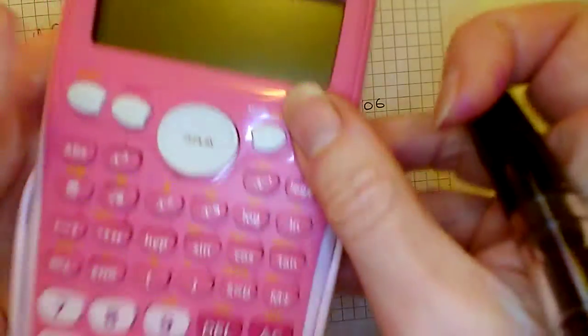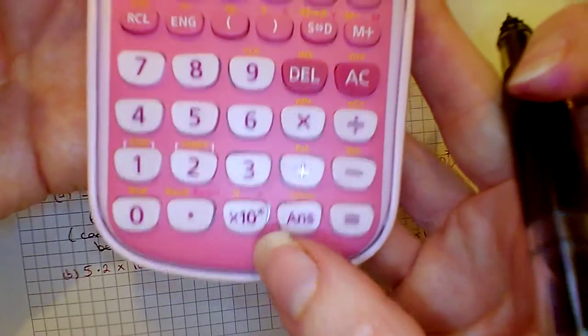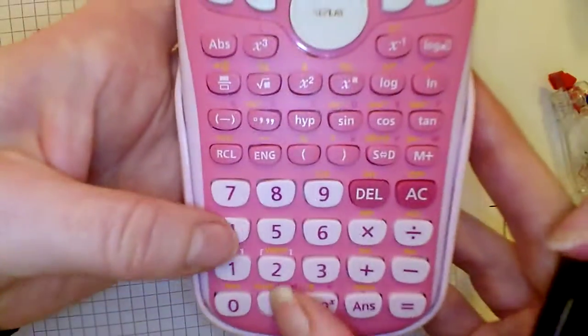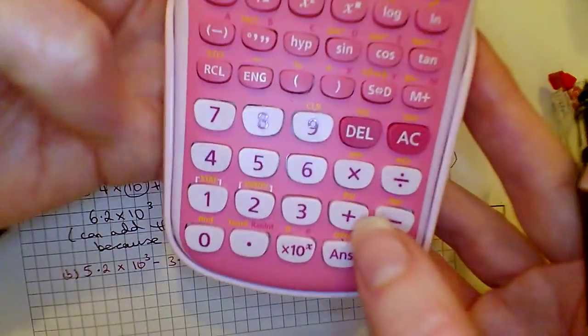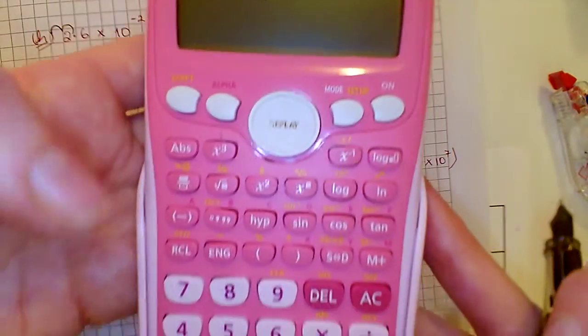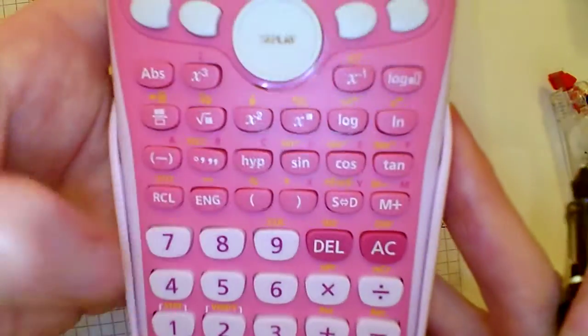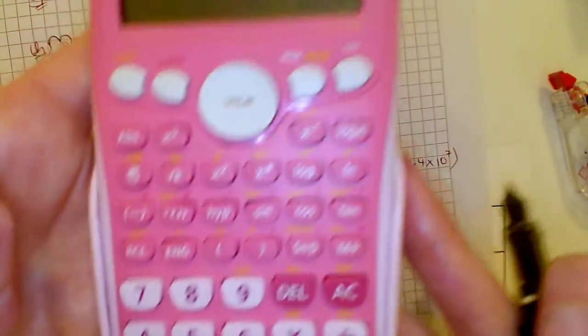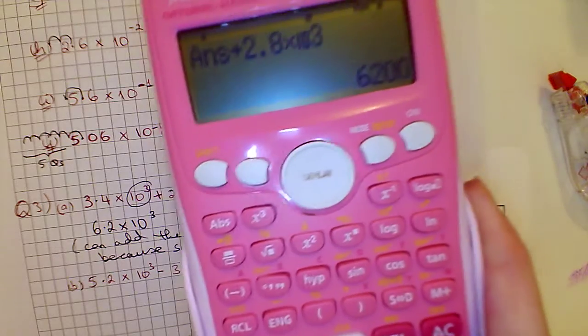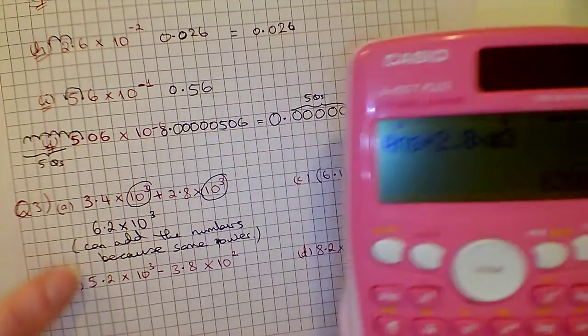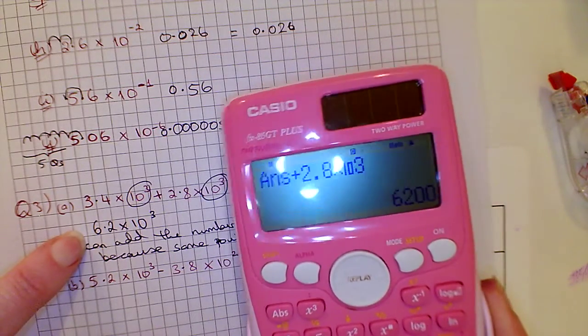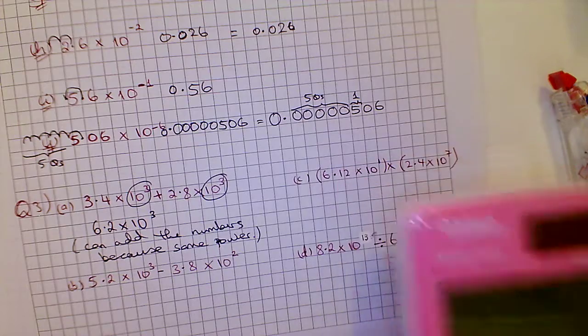And you can check that in your calculator by using your by 10 to the power of button here. 3.4 by 10 to the power of 3 equals that, plus 2.8 by 10 to the power of 3, and that equals 6,200, which of course is 6.2 by 10 to the power of 3, changing it back and forth.